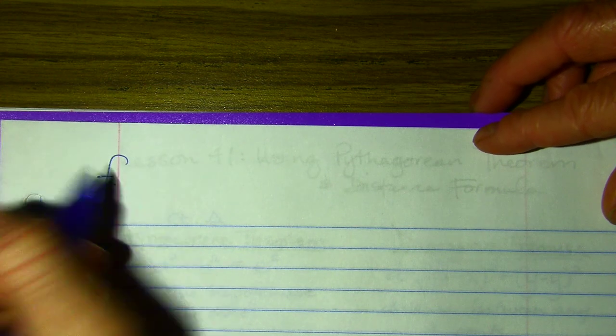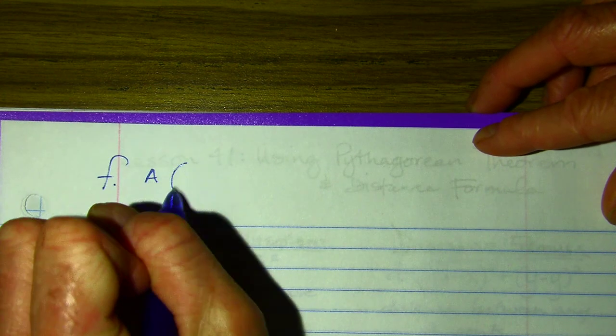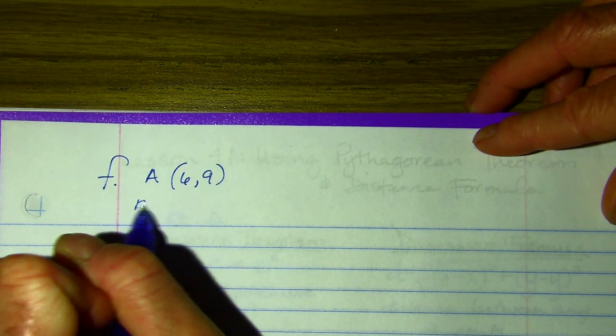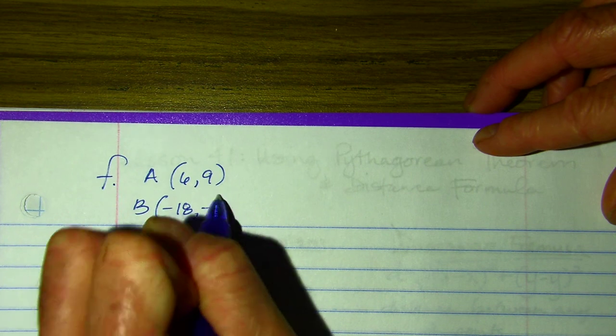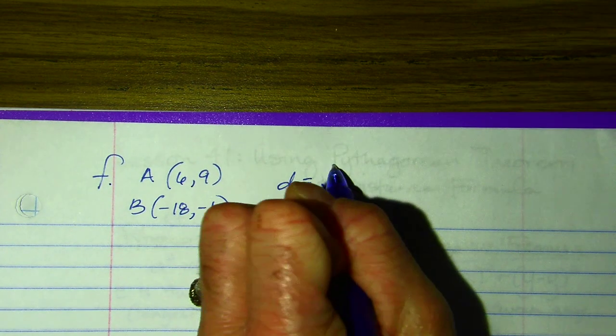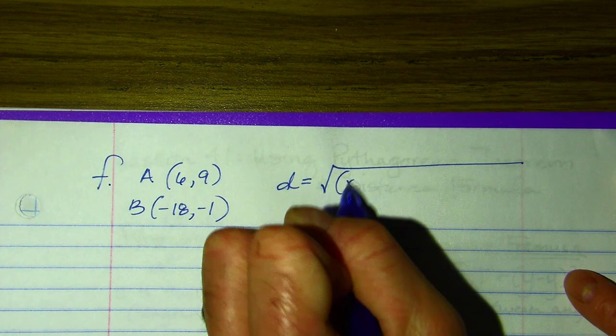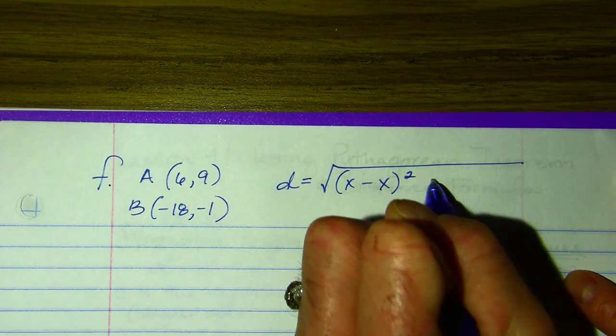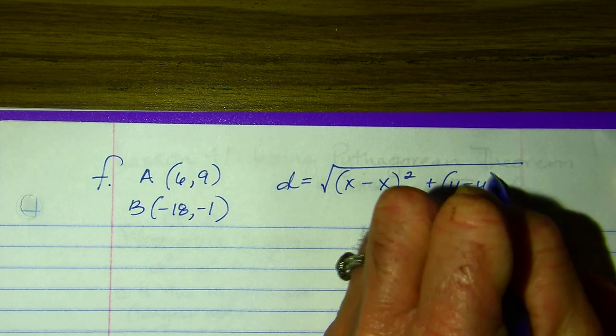So we are going to do the next three. I think it's a little repetitive, but we are going to do F, G, and H, which have to do with our distance formula. F asks for the distance between two points, 6 and 9, and negative 18 and negative 1. So distance equals the difference in my x values squared plus the difference in my y values squared.